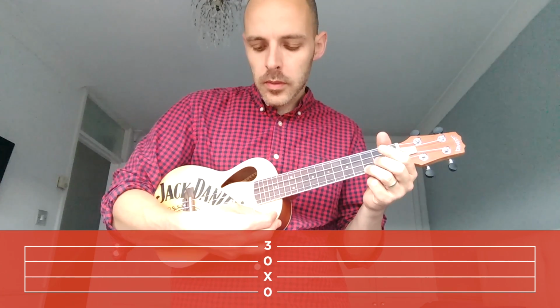What about those X's that you get in tabs sometimes? So in the tab that I've put on the screen below, we have a 3, and then a 0, and then an X, and a 0. So the X would mean that you don't play that string. So in this instance it would normally be a C chord, but we've actually said don't play the C string at all. So what we'll need to do there is pluck the 3 strings that are represented, like so. Or we could potentially mute that string, but for now I'd recommend just plucking.